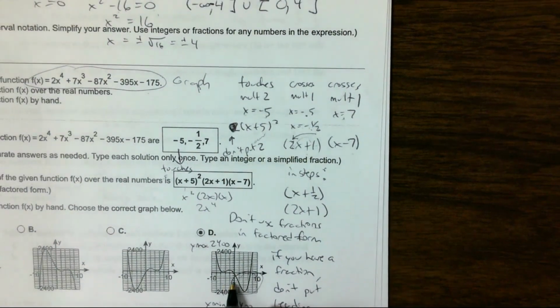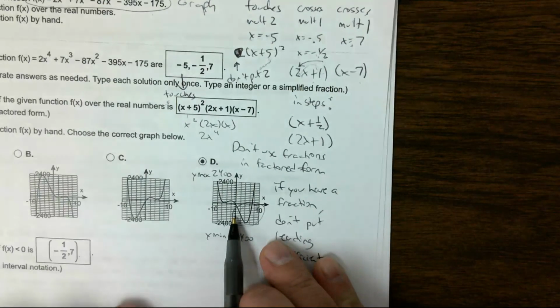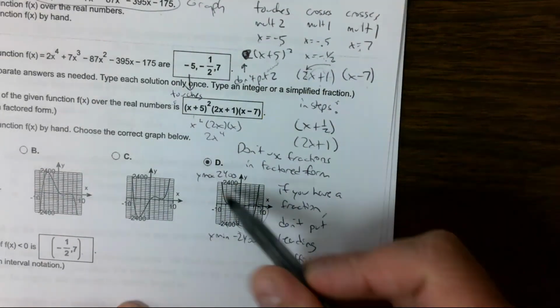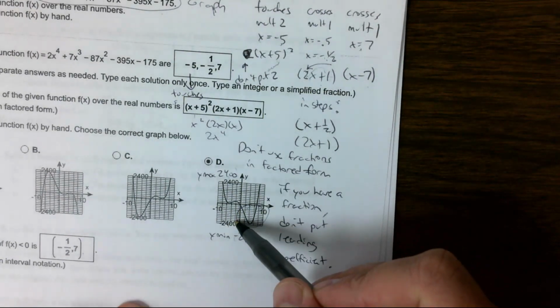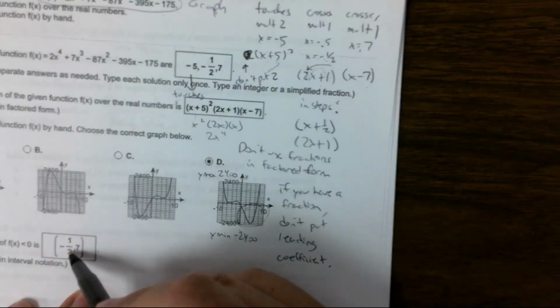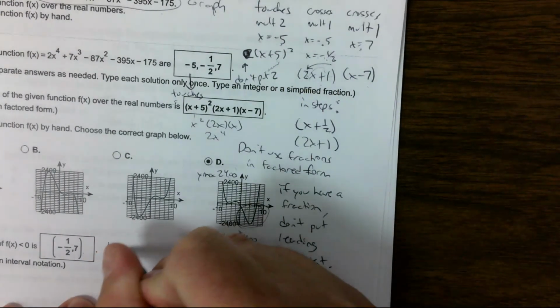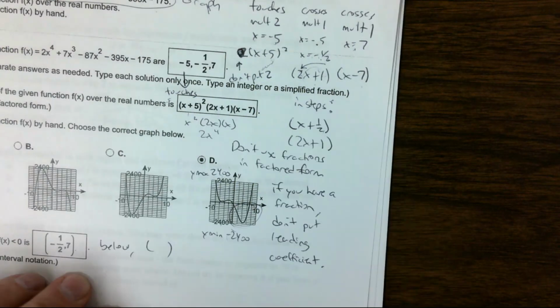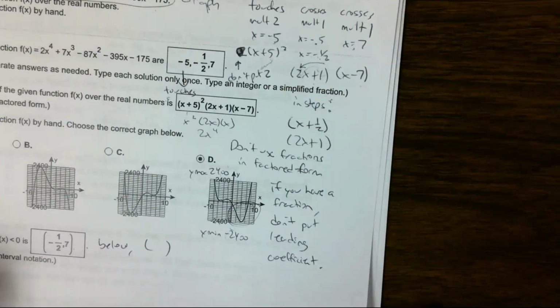The key part on that is to just change your y minimum and maximum. And then your solution set would be where it's between these two numbers. So again, you want below and use parentheses. Okay, hope that helps.